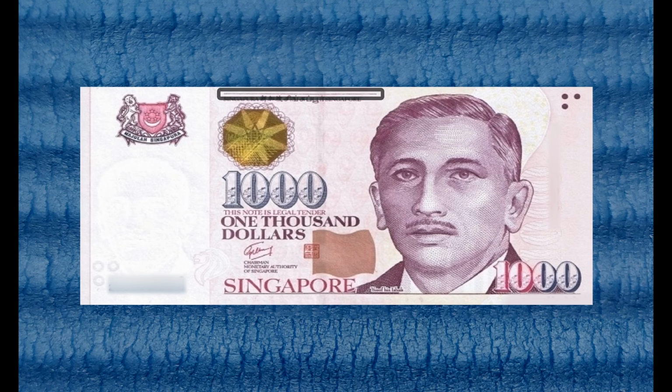of a magnifying glass. On the lower side of the note, on the center, it has the lettering Singapore, which is printed using the intaglio raised printing.